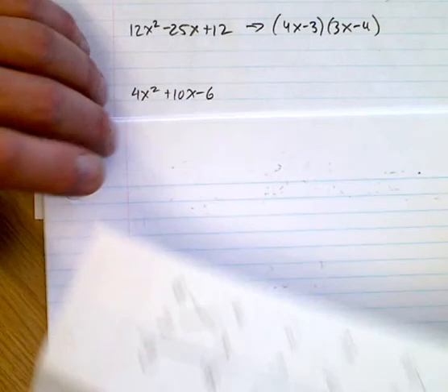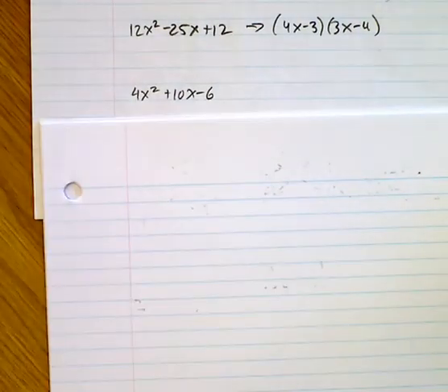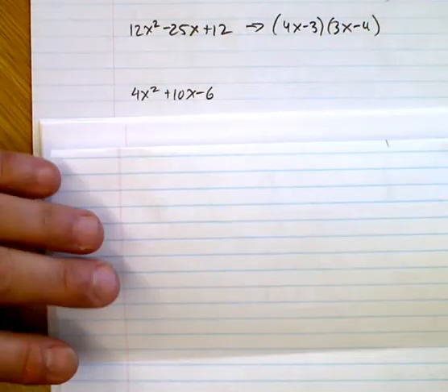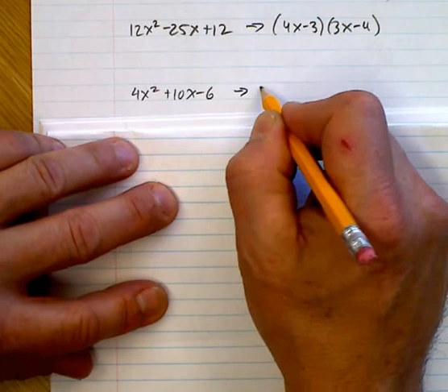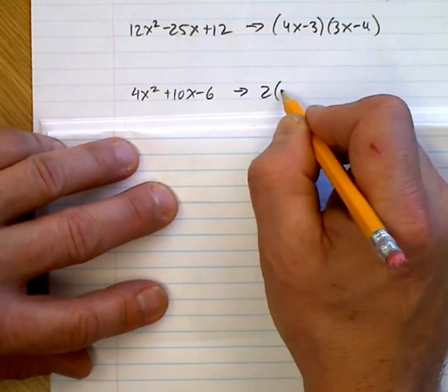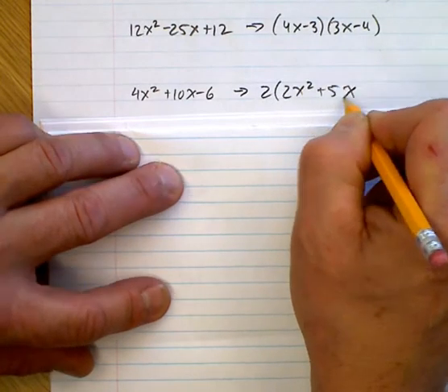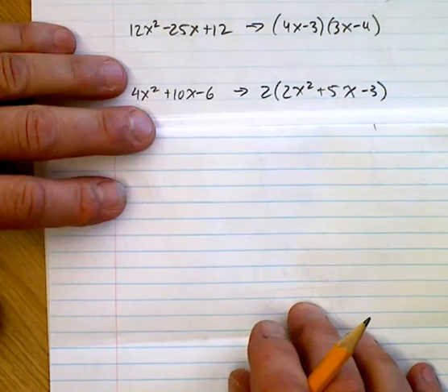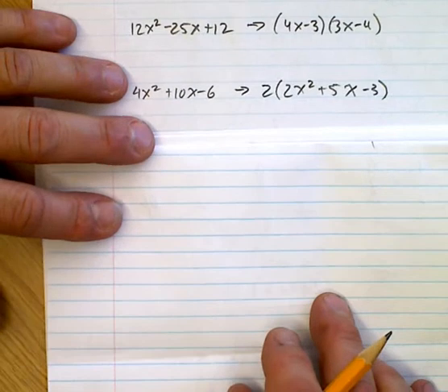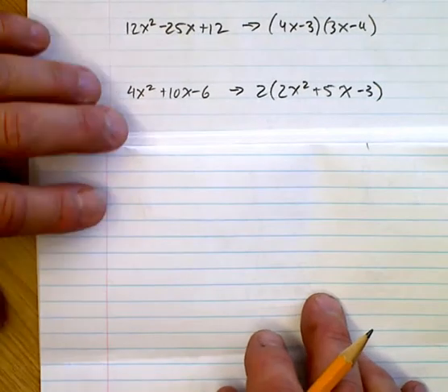Now I'd like you to try this one. Please look at it. Identify anything that you might be able to take out first. And absolutely, there is 2. And it becomes 2x squared plus 5x minus 3. Okay? Now some of you might be able to see what's going to work already. There are easier ways to do these. Well, not easier, but quicker ways.